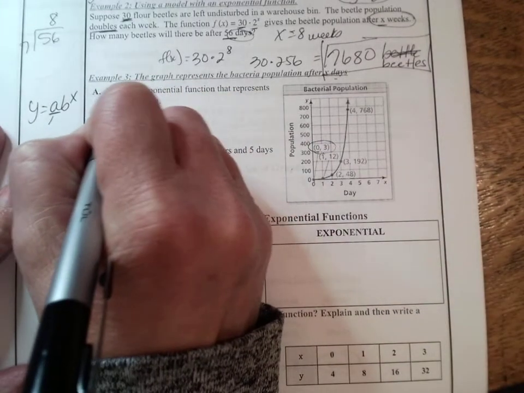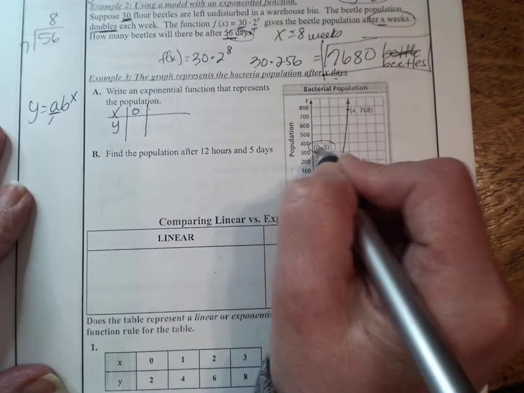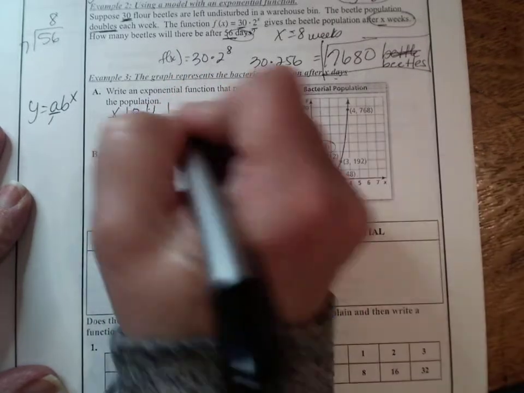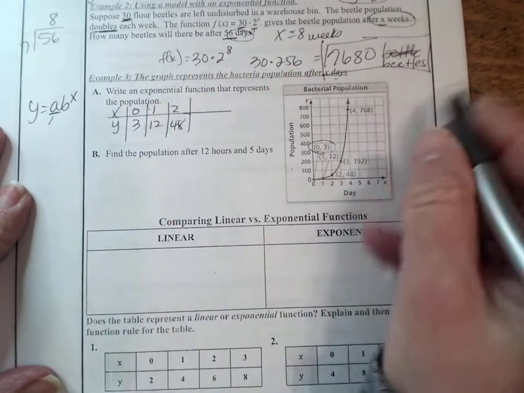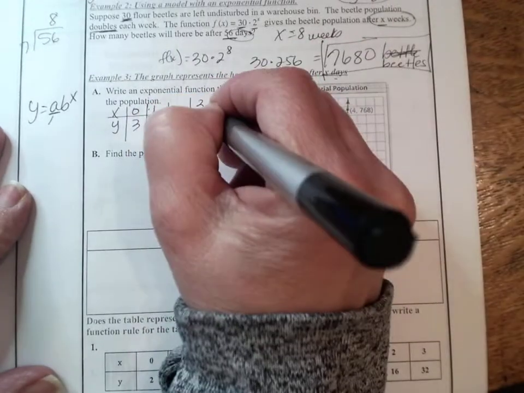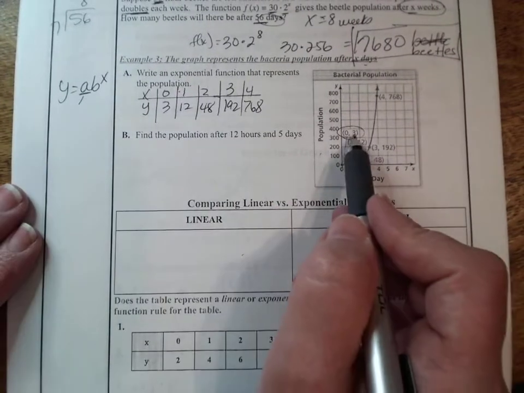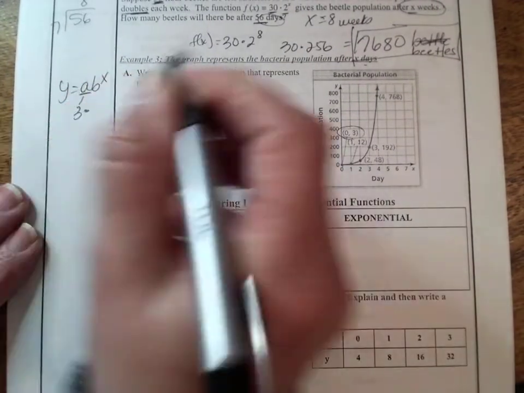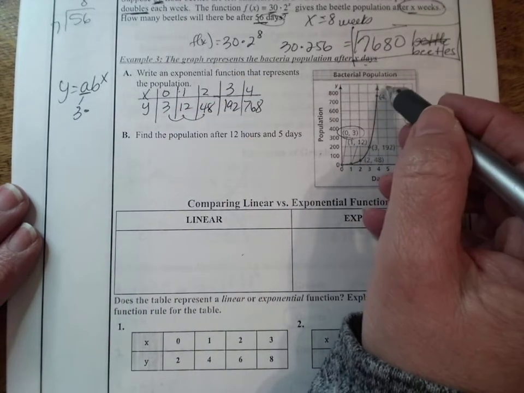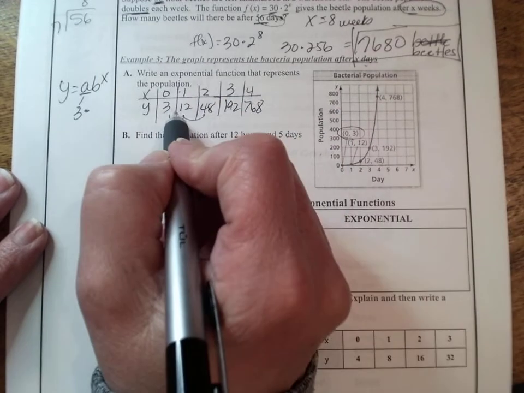Here, this is what I'm going to do. We're going to have to find the difference. When x is 0, y is 3. When x is 1, y is 12. When x is 2, maybe you're going to start seeing it here, 3, 192, and then 4, 768. So our a, our starting point, our y-intercept, is 3. Now, how is it changing? Visually, we can tell it's exponential just because it's curving, and it's going up, it's increasing. But what's happening here?